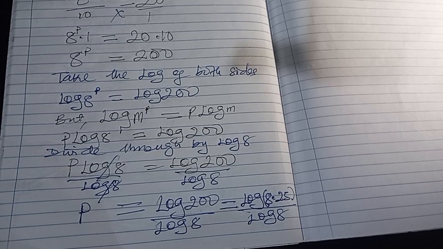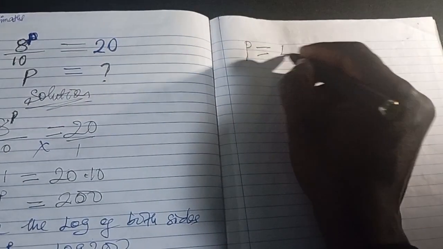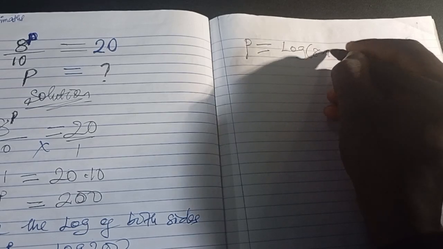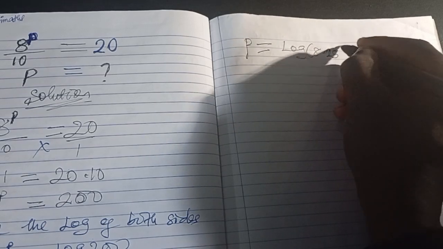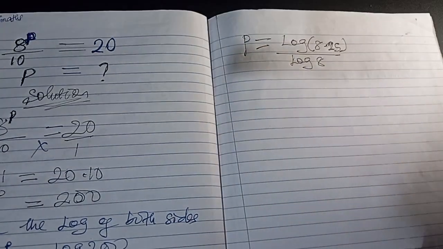Alright, let's proceed. So we have p is equal to log of 8 multiplied by 25 divided by log 8.